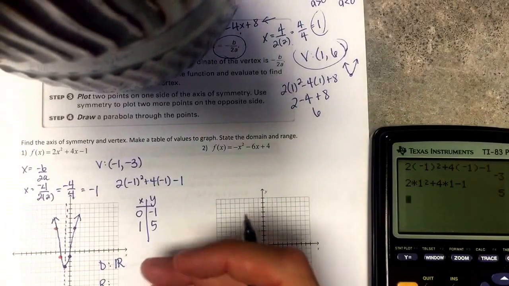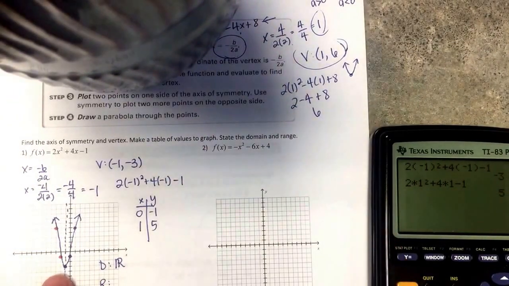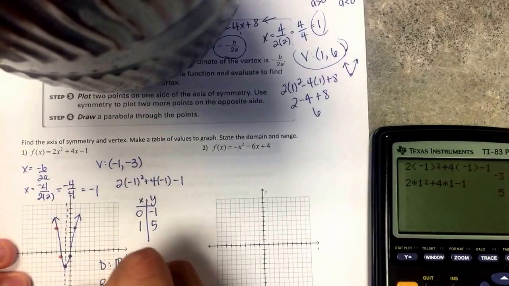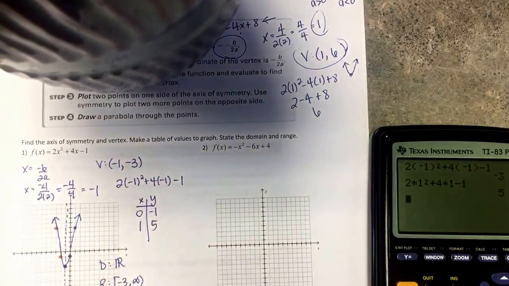Your range, remember you're looking from low to high. The very lowest this gets is a y value of -3. And from there, we go to the sky. So -3 to infinity.